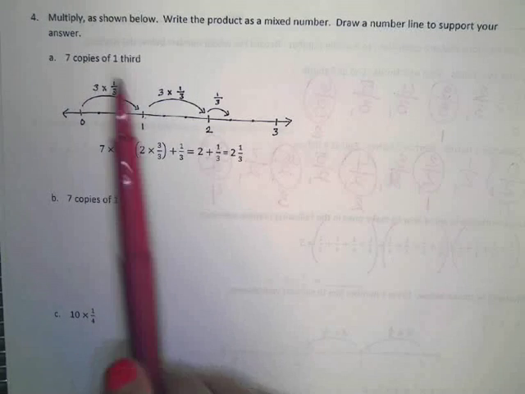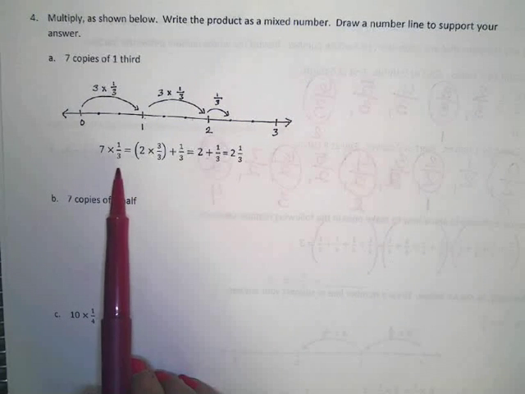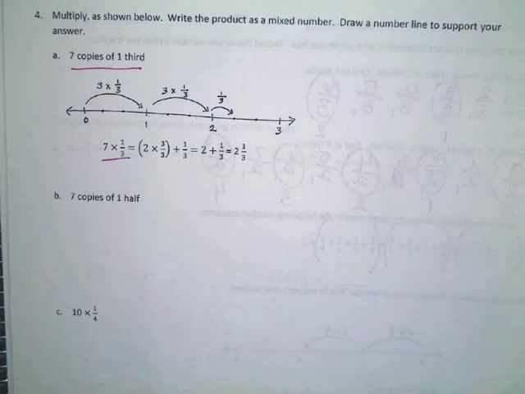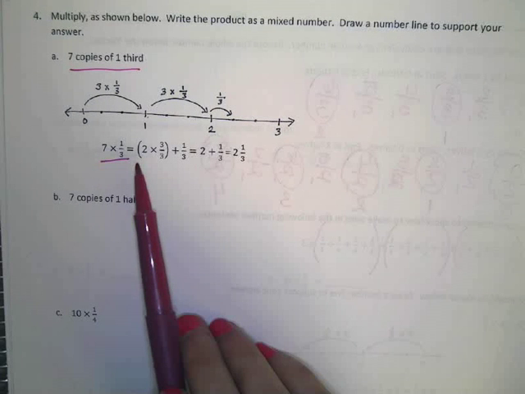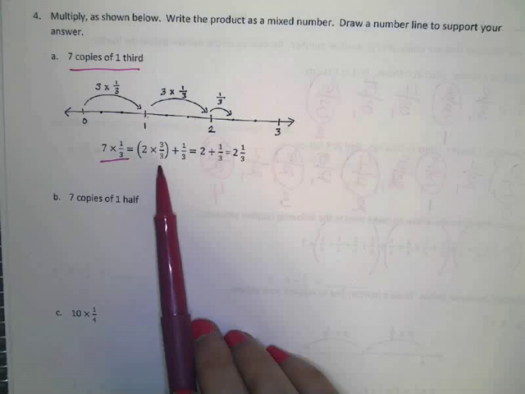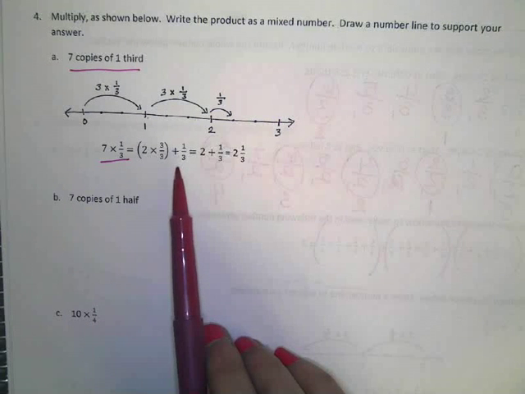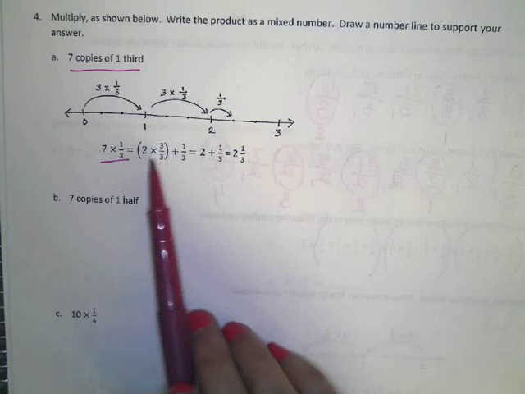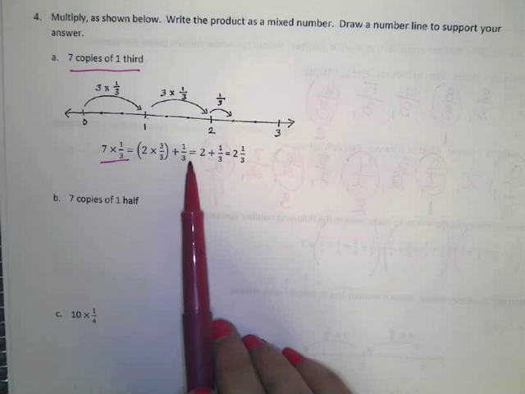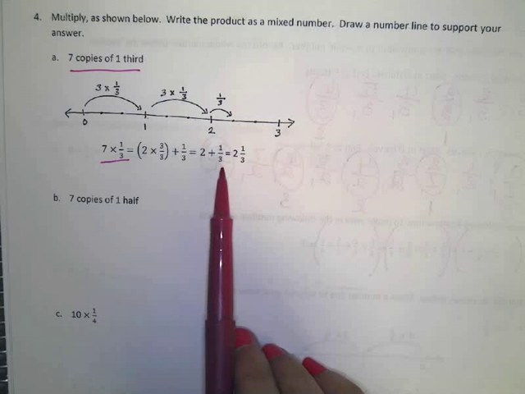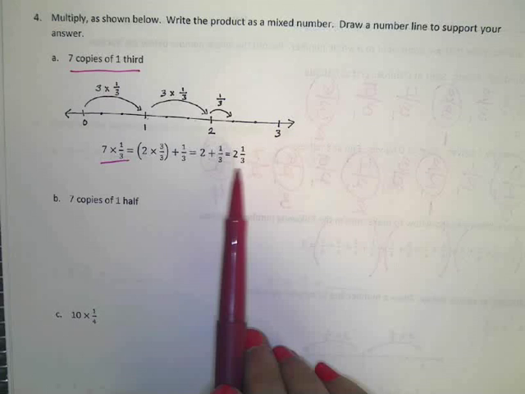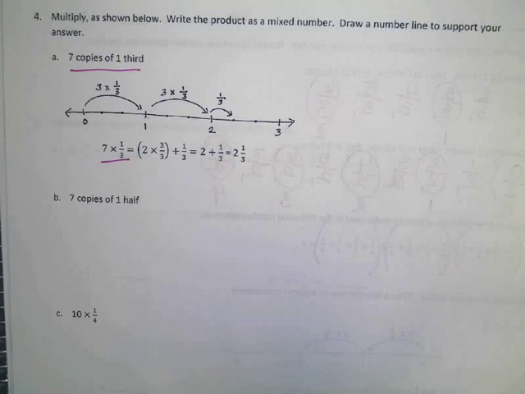For 7 copies of 1/3, they wrote 7 times 1/3. Do you guys agree that 7 copies of 1/3 is the same as 7 times 1/3? Yeah, I agree too. So then they did this. Then in parentheses they wrote 2. This is equal to 2 times 3/3 plus 1/3. Do you agree? Yeah, because we have 6/3 here altogether. So then they said that that's equal to 2 plus 1/3. You guys agree with that? Alex? And 2 plus 1/3 is equal to 2 1/3. Do you agree? I agree too.